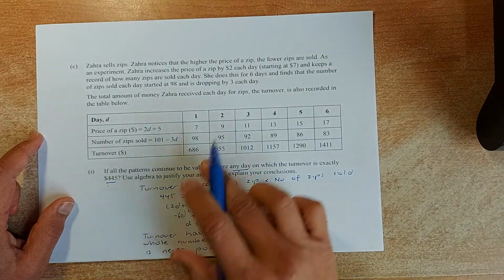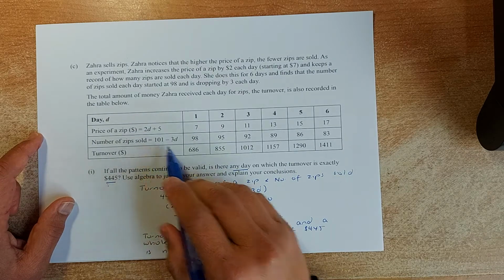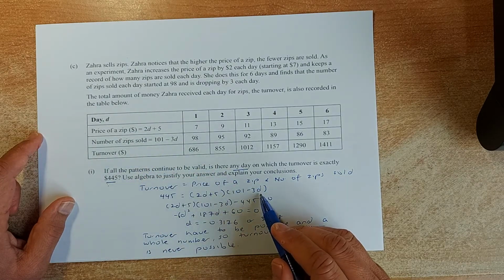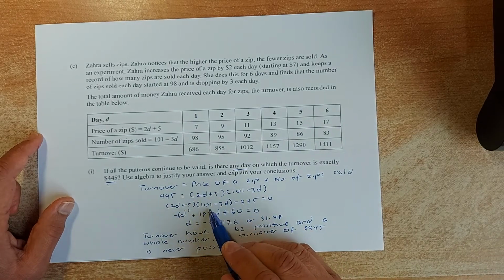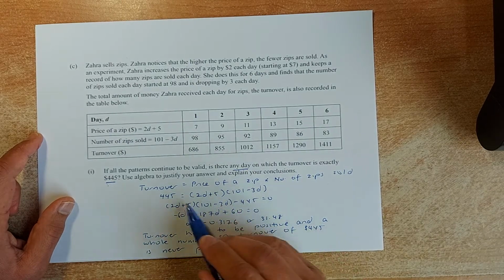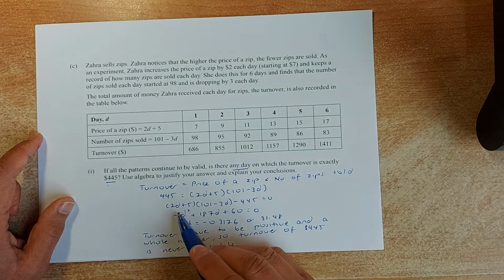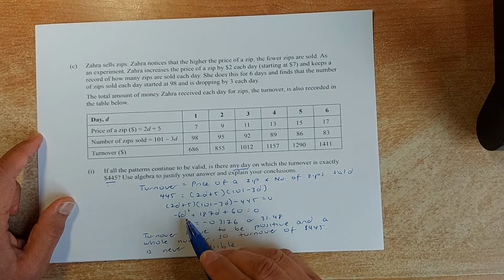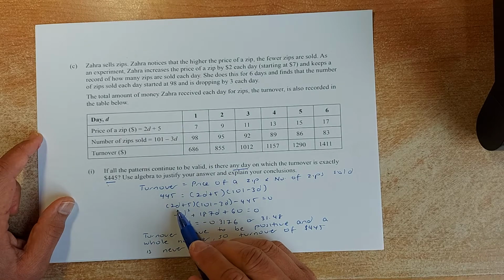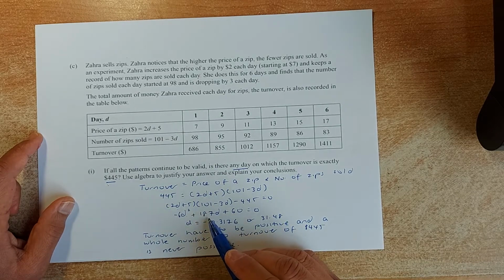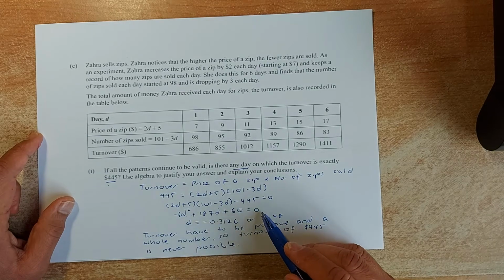So turnover equals price, so 2D plus 5, multiplied by the number of zips sold, 101 minus 3D. So we expand it. So we swap around: 2D plus 5, 101 minus 3D, and we minus 445 on each side to form an equation. Okay, so expand it. 2D times minus 3D is minus 6D squared. Then 5 times minus 3D plus 2D times 101 will give you plus 187D. Then 5 times 101 minus 445 is plus 60, equals to 0.